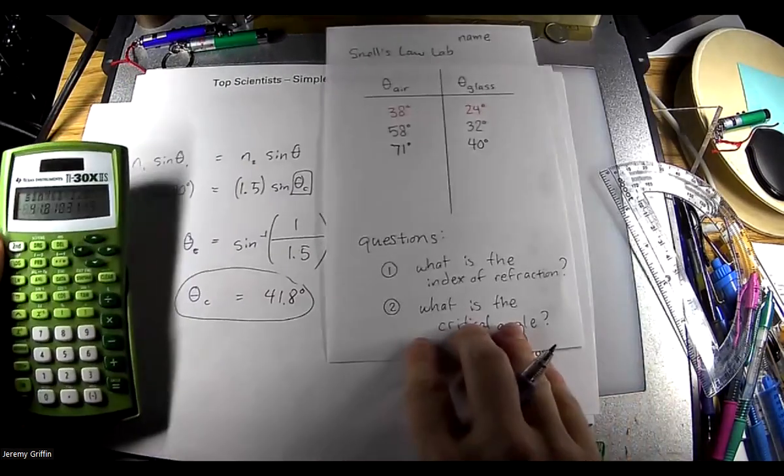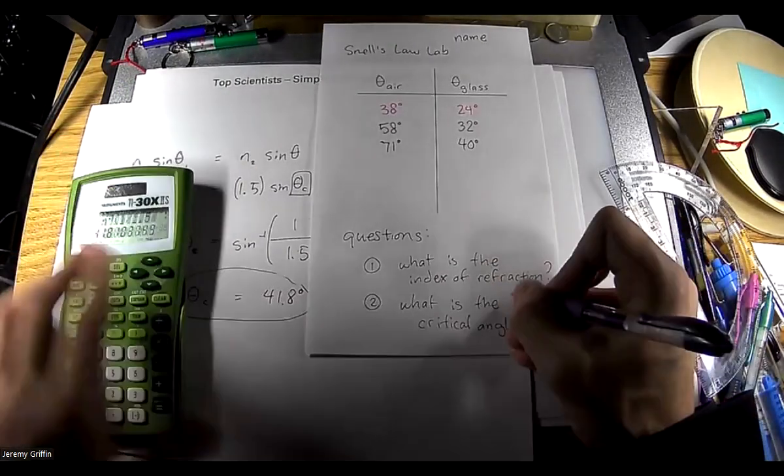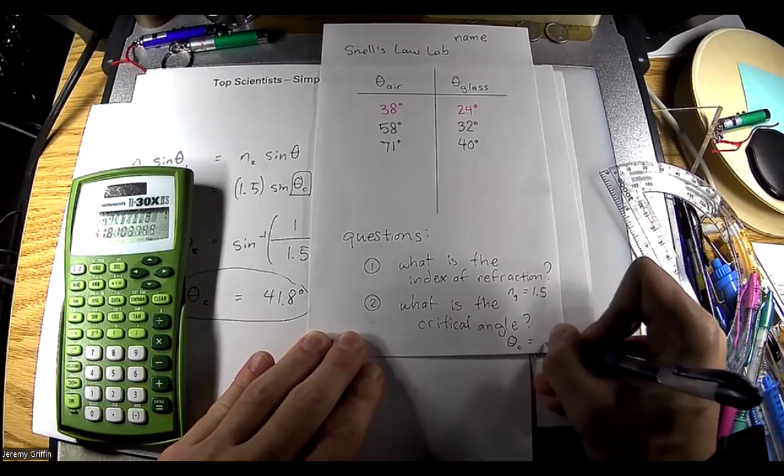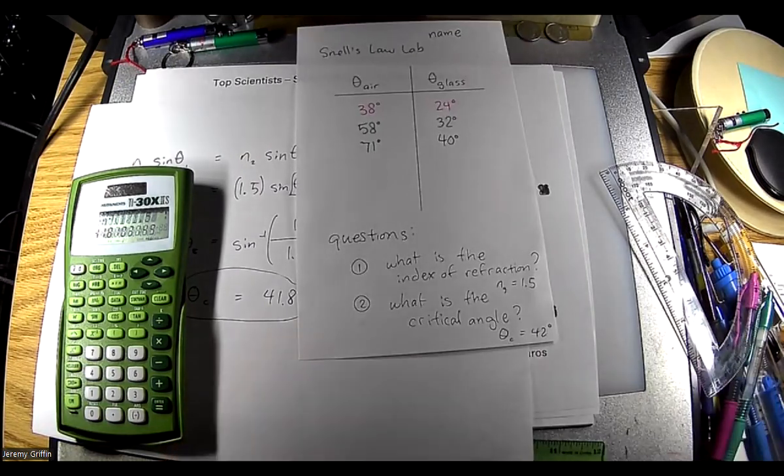All right, so there's the 2 answers to the question. What's the index of refraction? n of glass equals 1.5. What's the critical angle? Theta C equals 42 degrees. Okay, you guys good?